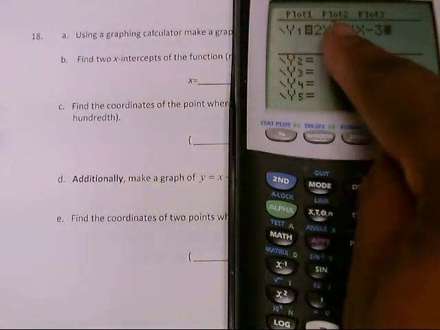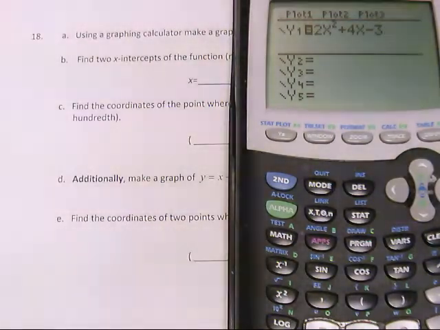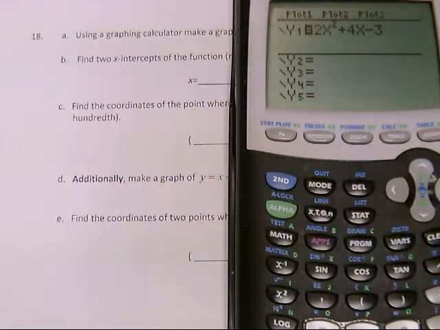Also make sure that plot 1, plot 2, and plot 3 are off. If they're on, it's not going to work for you. So to turn them off, you have to use your up arrow key to highlight either plot 1, plot 2, or plot 3, and then press enter to turn them off. Okay?